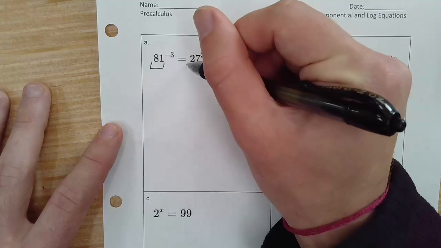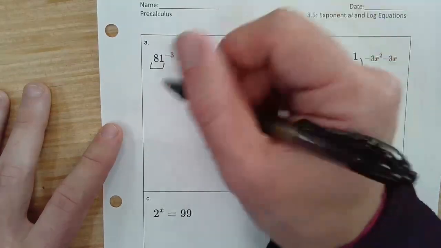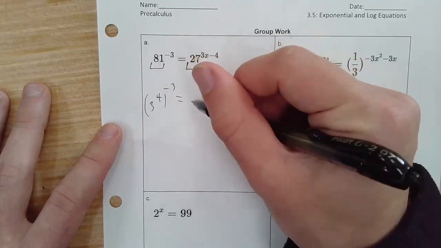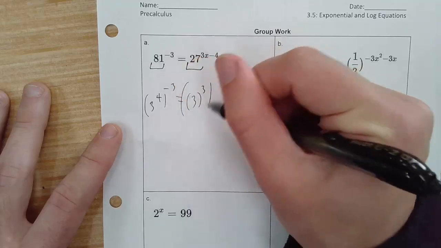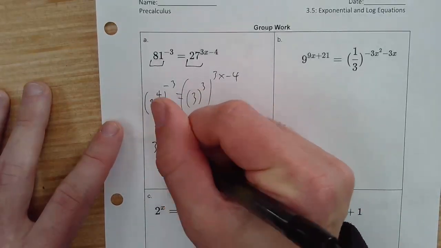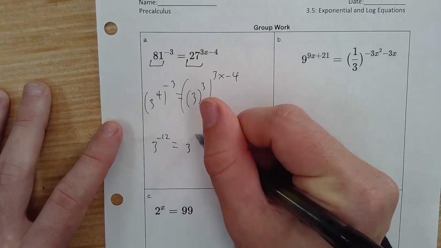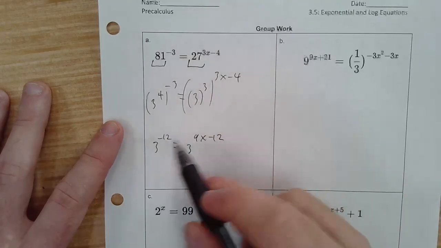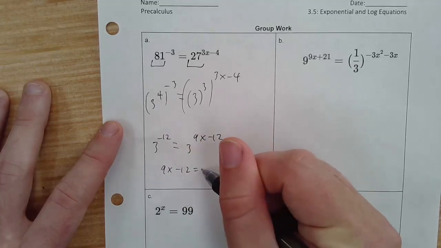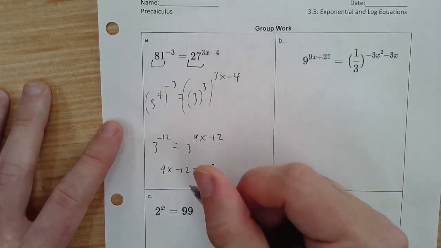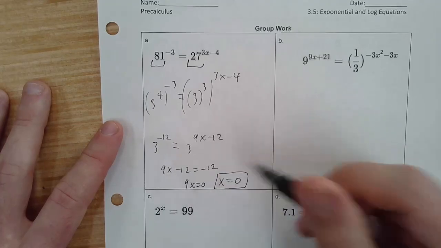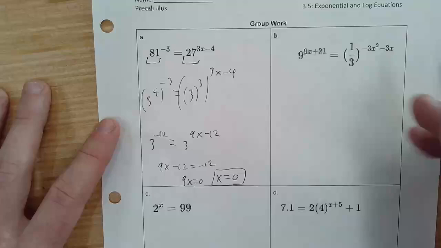Yes. So 81 and 27 can both be written in base 3. So this is 3 to the 4th, all to the negative third. And this is 3 to the 3rd, all to the 3x minus 4. We're going to use the exponent rules to distribute those exponents. So we're going to get 3 to the negative 12 equals 3 to the 9x minus 12. Now I can set those equal to each other. 9x minus 12 equals negative 12, which means that 9x equals 0 or x equals 0. You can always go back, plug it in, make sure it works.